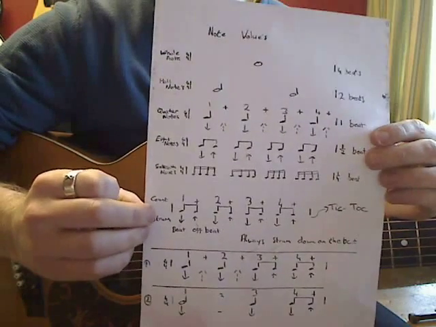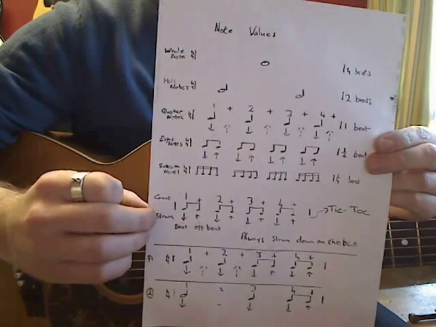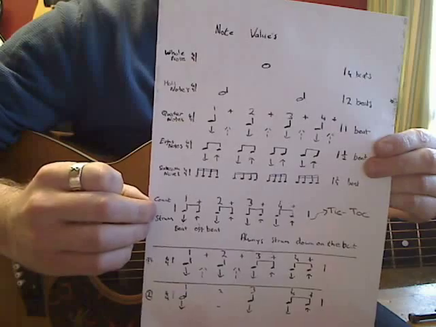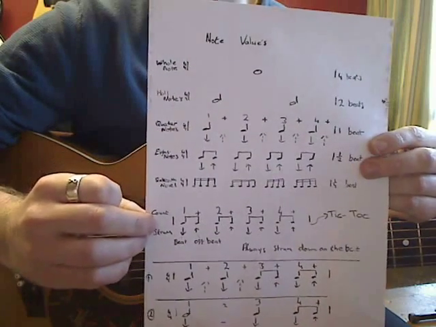And counting really does help when you're learning these rhythms, because if you're counting, nine times out of ten you'll play the rhythm correctly.